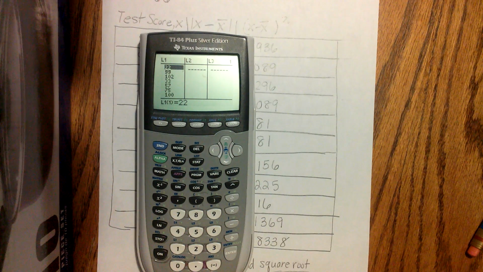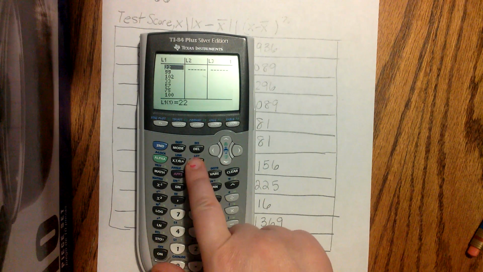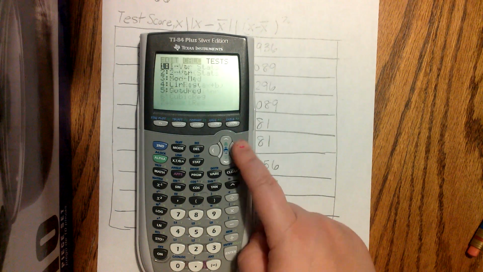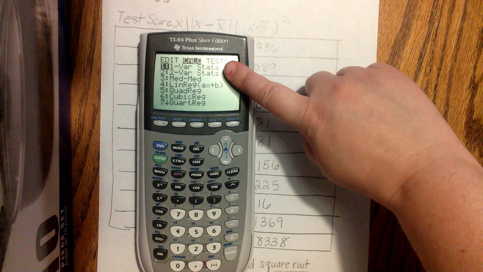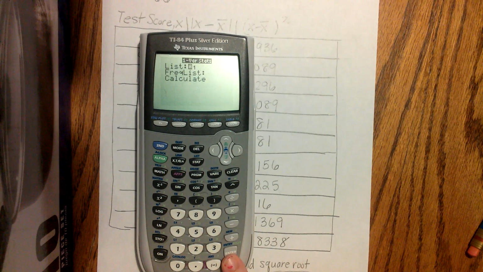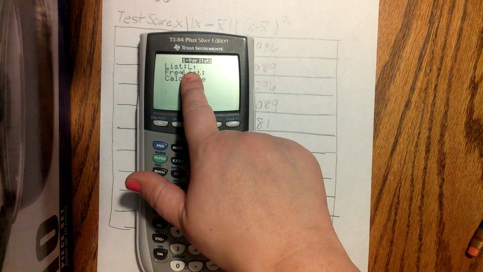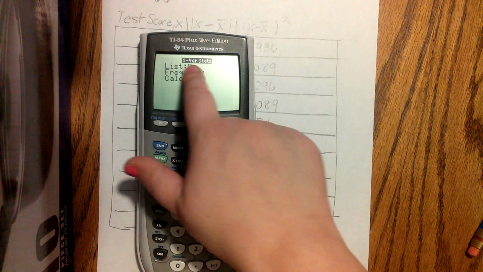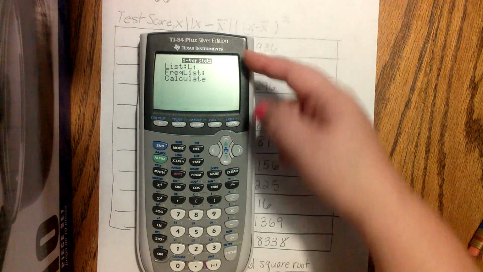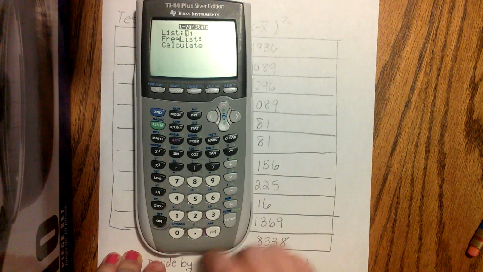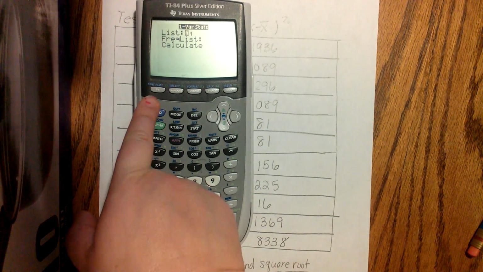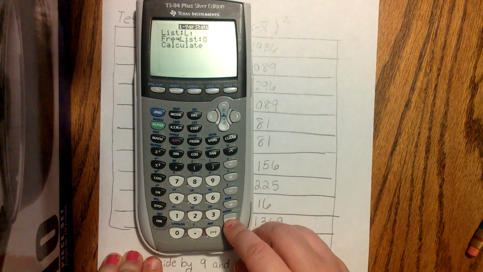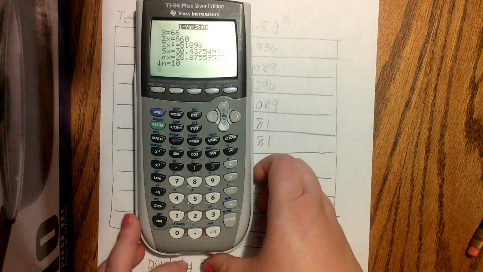Once you put in your test values, then you're going to hit the stat button. I'm going to arrow over to calculate, and I want it to do one variable stats, and I want to do it on list 1, so I want to make sure I have list 1 here. If you have a different model and it comes up one variable stats in words, you just hit your L1 button like in the previous video that I showed you. You hit second L1 to tell the calculator you want to do this on list 1. And I tell it to calculate.